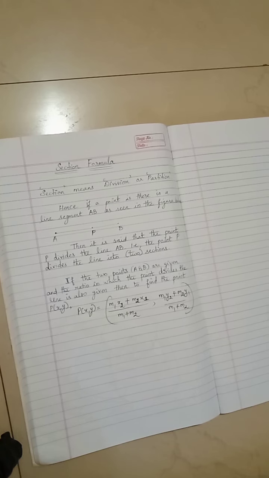Today we are going to see about section formula. What do you mean by section? Section means division or partition. You all know very well that each and every school has classes which are divided into sections. So please keep this concept in your mind. Section means division or partition.